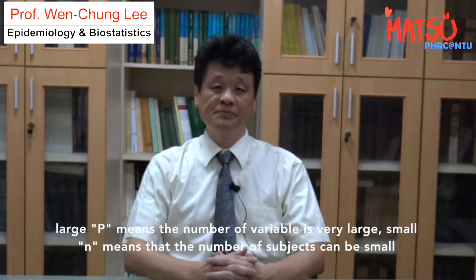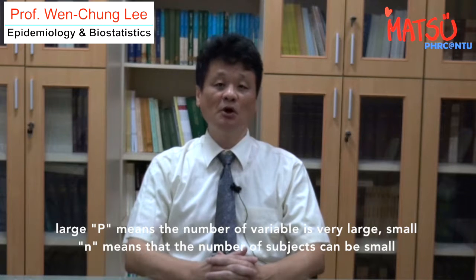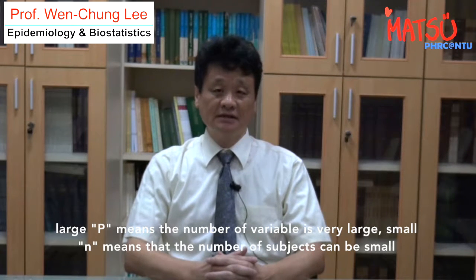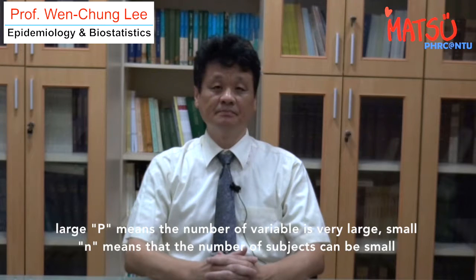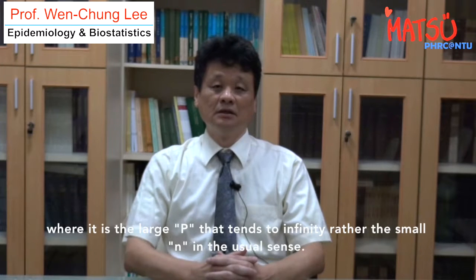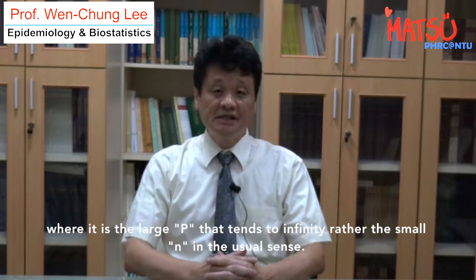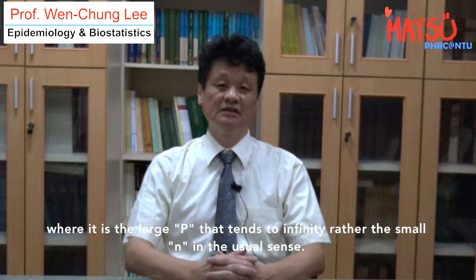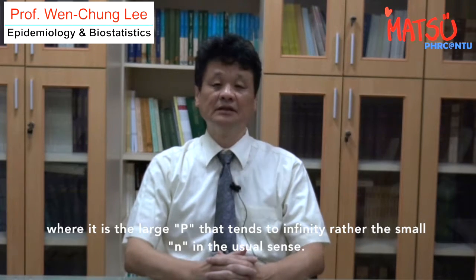In another line of research, the GWAS and the omics data are the so-called large P, small n data. Large P means the number of variables is very large. Small n means that the number of subjects can be small. I developed large sample theory for this kind of data, where it is the P that tends to infinity rather than the n in the usual sense.